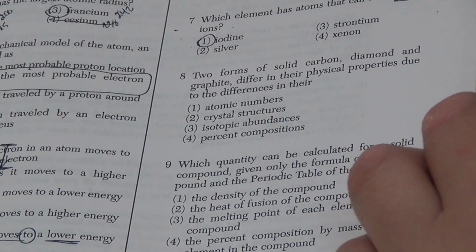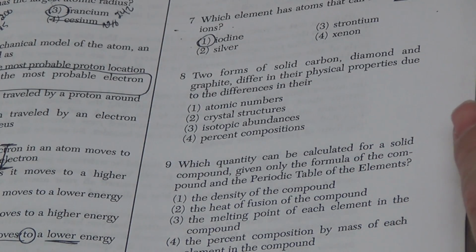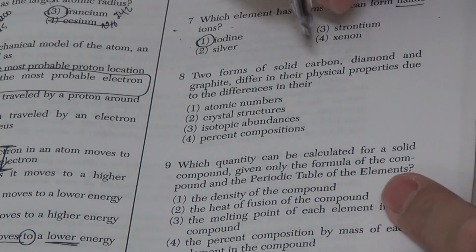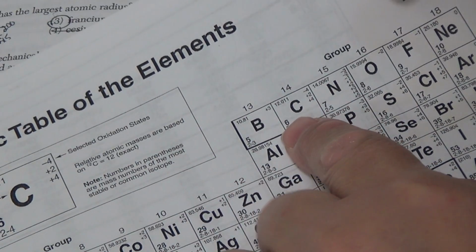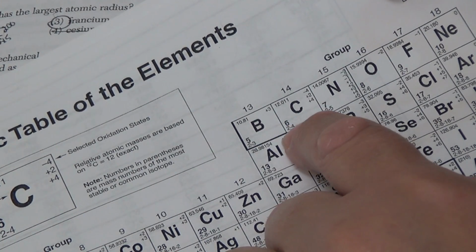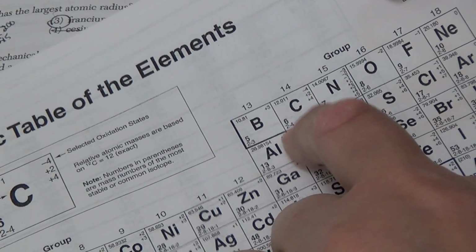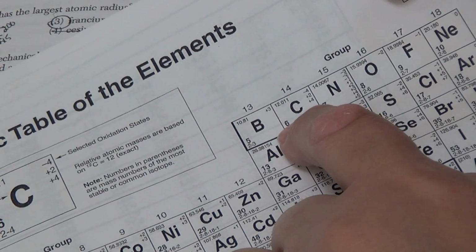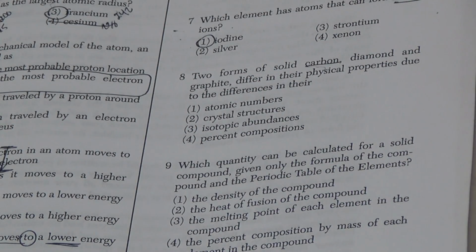Iodine. Number 8. Two forms of solid carbon, diamond and graphite, differ in their physical properties due to the differences in their. Well, we're talking about carbon, and carbon has an atomic number of 6. That means it has 6 protons. With a configuration of 2-4, it has 6 electrons. So it has the same number of protons, the same atomic number, the same number of electrons. What can it differ in?